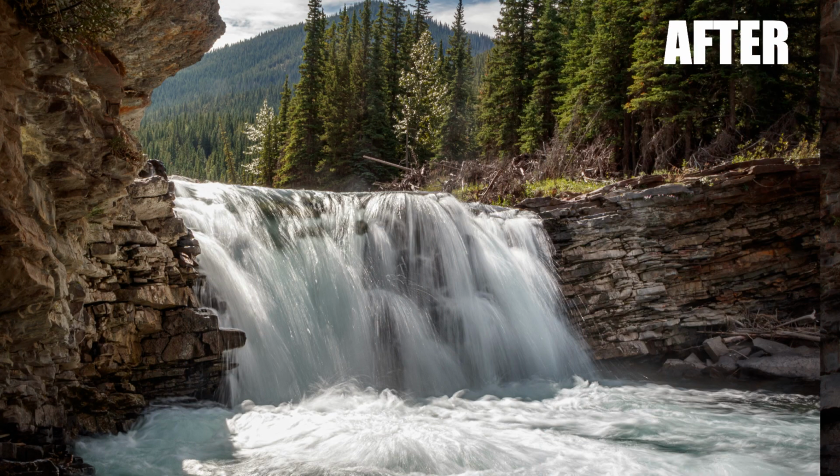Watch as I take the image from this to this final version. I'll show you how to use Lightroom's global adjustments to fine-tune the overall contrast range of the image, and how to use local adjustments such as the Radial filter to do tone control in individual areas.